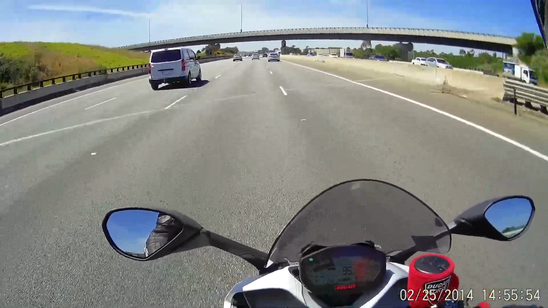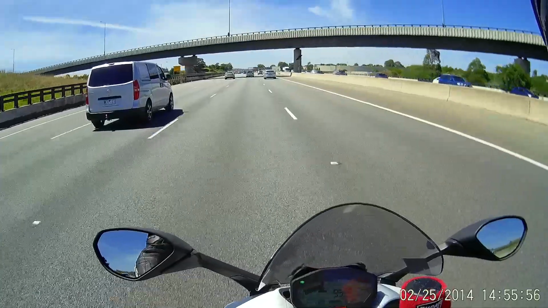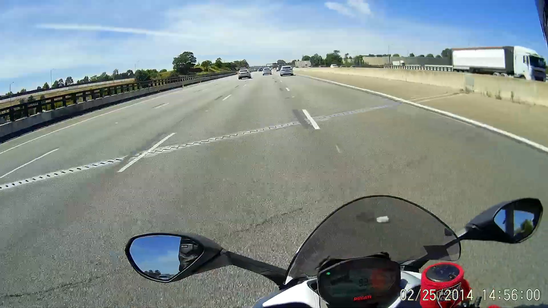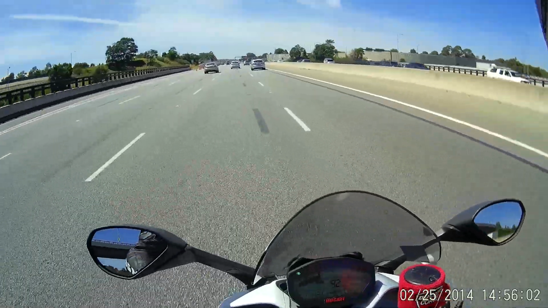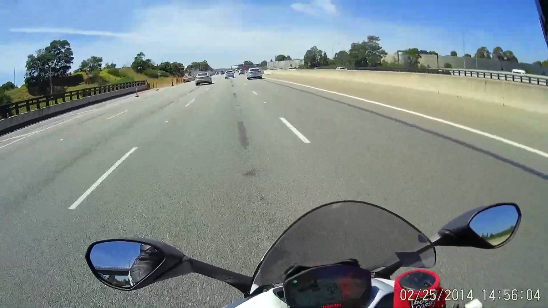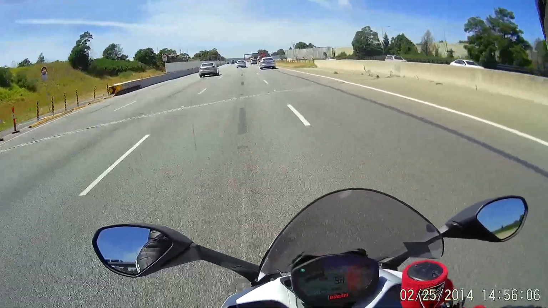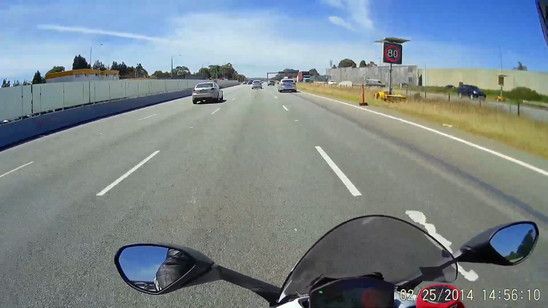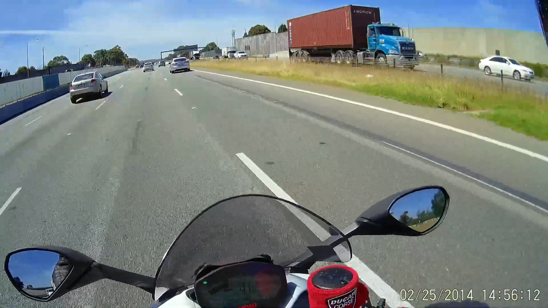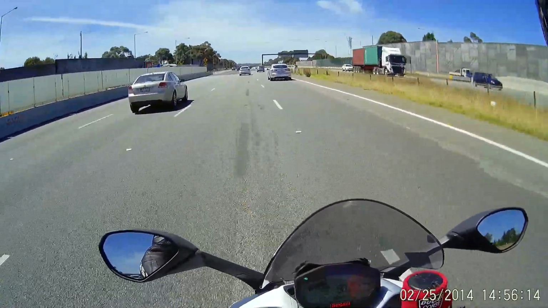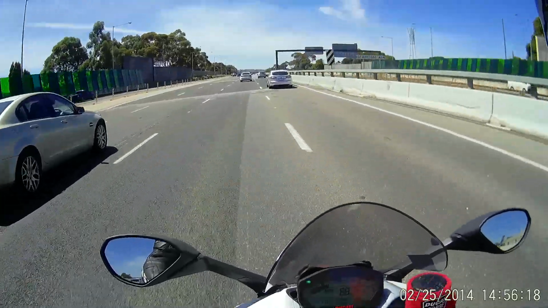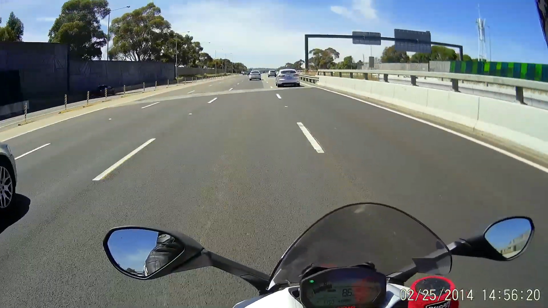Okay, now I'm in P3 as I pass this van on my left, giving myself as much survival space away from him as possible. Maintaining P3, following the right hand wheel track of the vehicle in front of me, a white car. Checking mirrors every 2 to 3 seconds. Should always know what's coming up from behind.